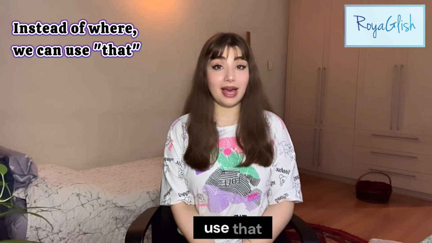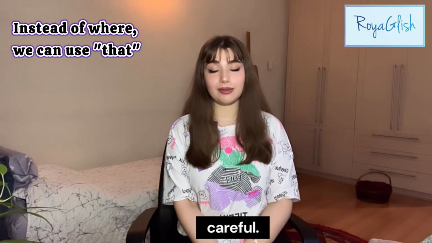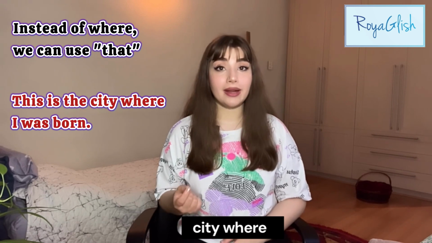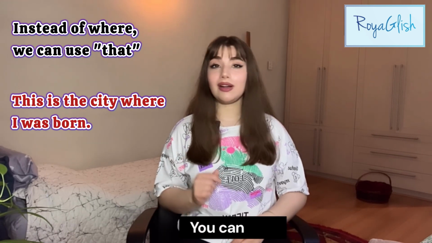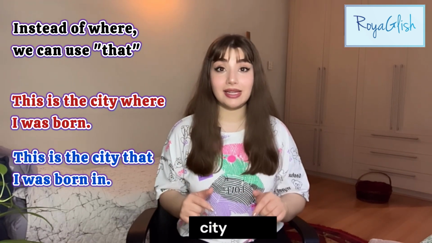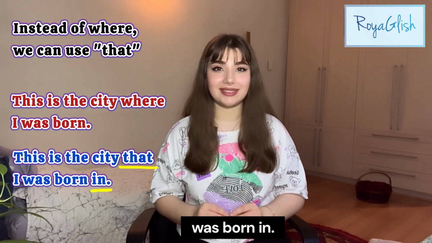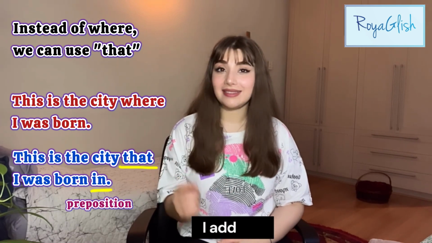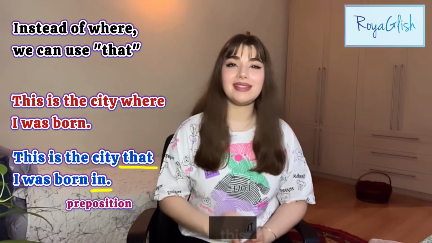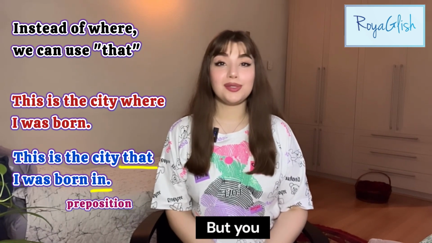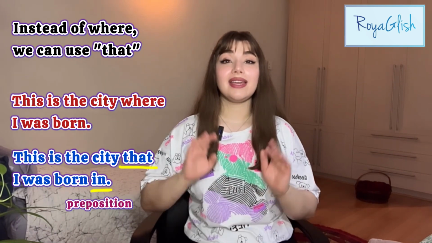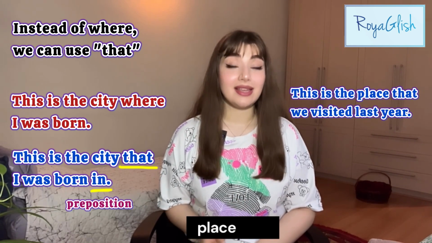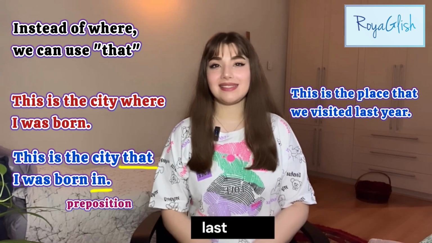You can also use that instead of where, but be careful. Do you remember my example? This is the city where I was born. You can also say, this is the city that I was born in. So, be careful about the prepositions. I add the preposition "in" to make this sentence correct. But you don't have to use prepositions in all situations. For example, this is the place that we visited last year.